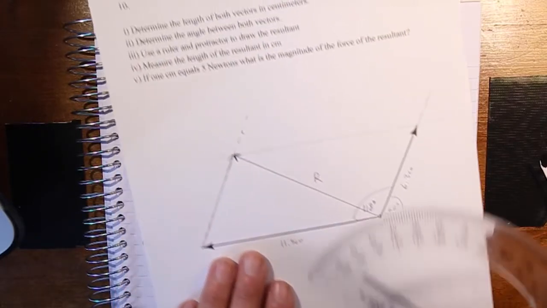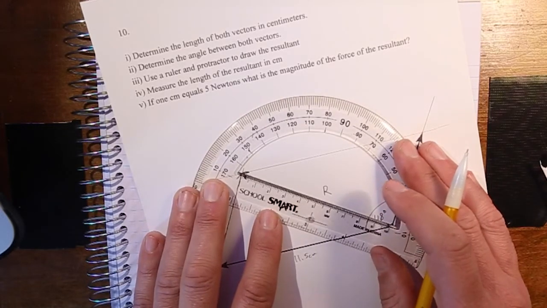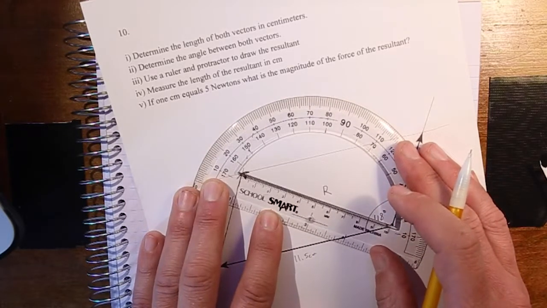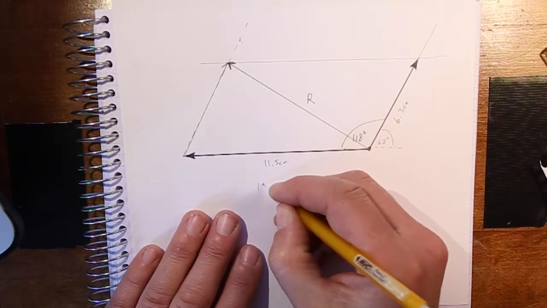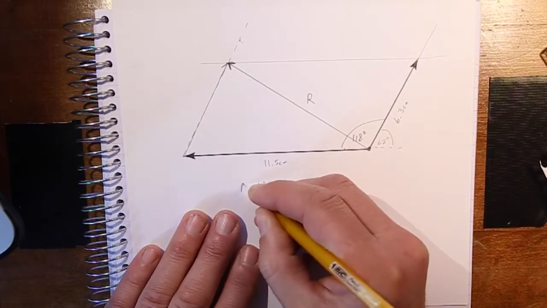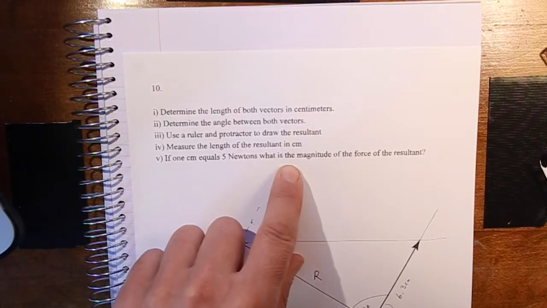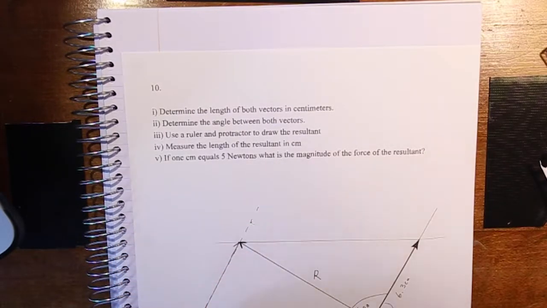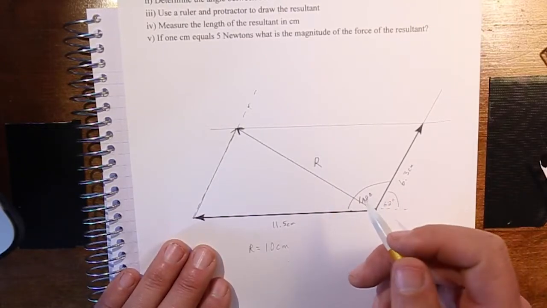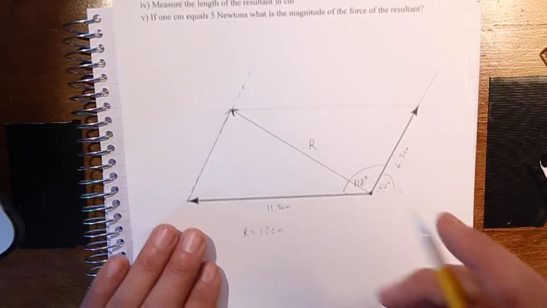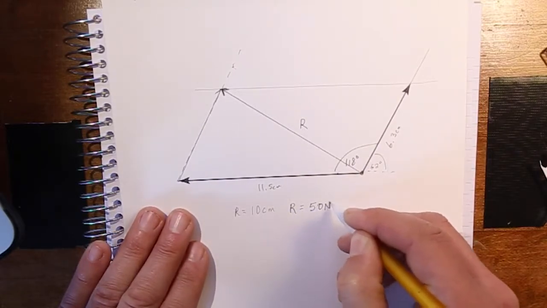Measure the length of the resultant in centimeters. So we have, that is basically 10 centimeters. Might be a tiny bit more. If 1 centimeter equals 5 newtons, what's the magnitude of the force? Well, if 1 centimeter is 5 newtons and we have 10 centimeters, then the resultant is going to be 50 newtons.